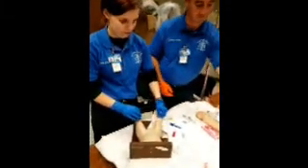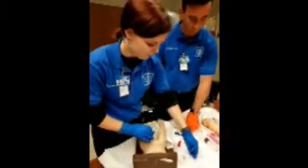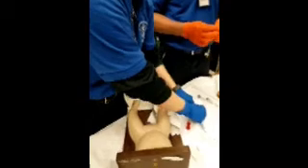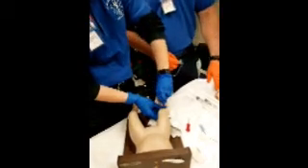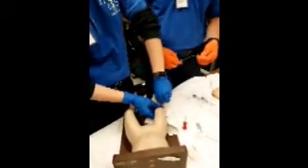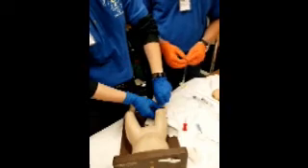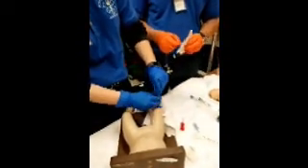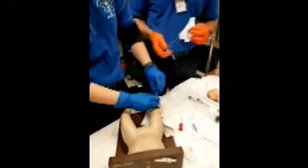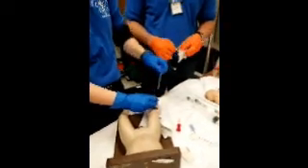So you clean it off. And then you twist it back and forth until you feel a pop. Then you screw off the top and then remove the needle.